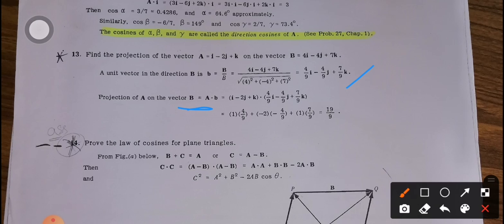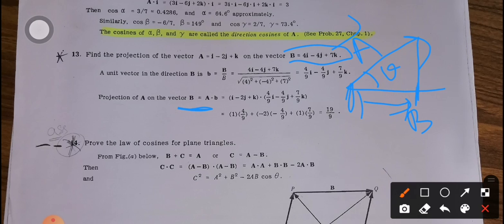So here you can see that if this is a vector A, we have discussed in the previous video that if vector A and vector B are given and theta is the angle between them, then for finding out the projection of this vector A, we just need to take the dot product of this vector A with the unit vector B. So here we have A dot unit vector B, but before that we need to find out the unit vector B, and for a unit vector we have to divide the vector by its magnitude. So the magnitude of B is 9, and here we have found the unit vector, and for the projection of A on B we will find A dot B, and here is the answer, 19 by 9.